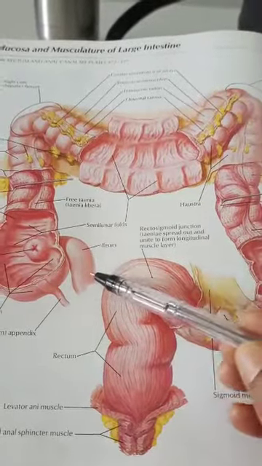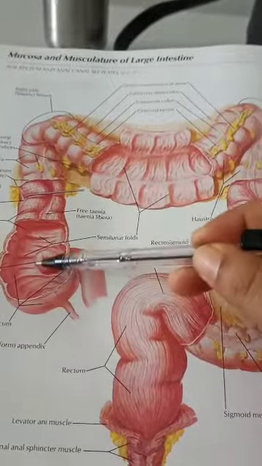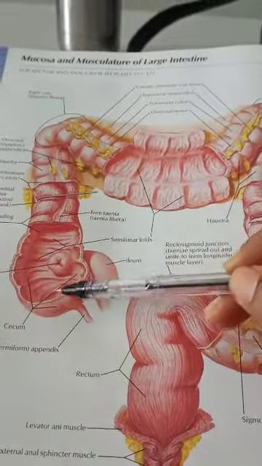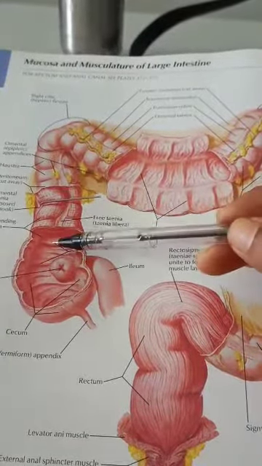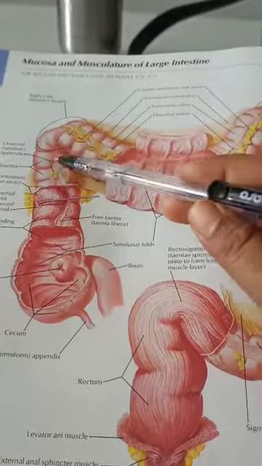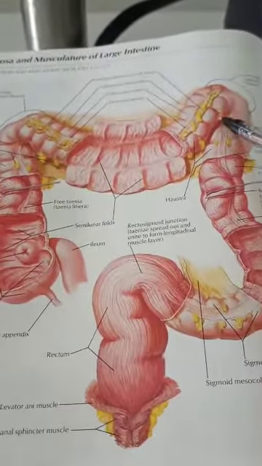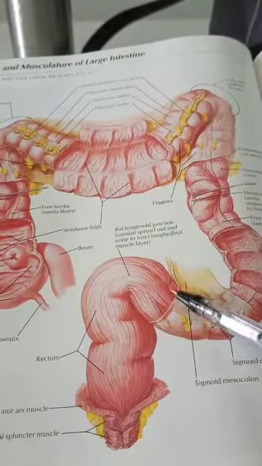This is the ileum, and here is the starting point of the large intestine. This is known as the cecum, the enlarged part of the large intestine. Then you can see there is an ascending part. This is known as the ascending colon, and this is the transverse colon. And here comes the descending colon, and this is the sigmoid colon.